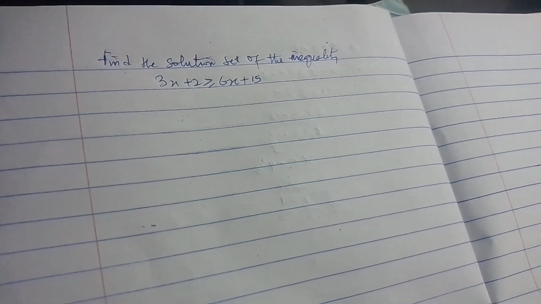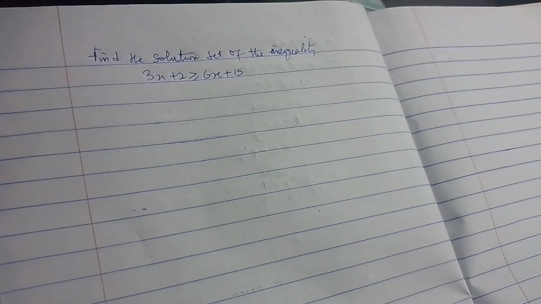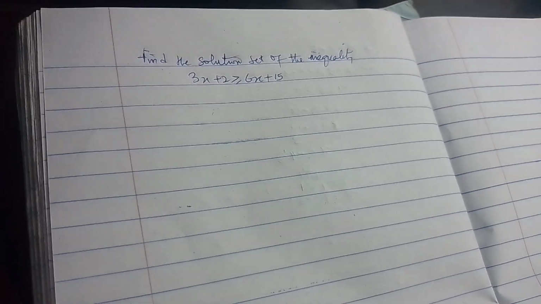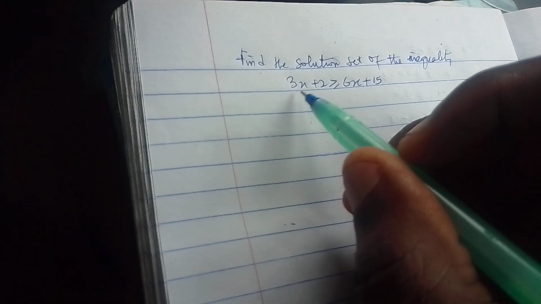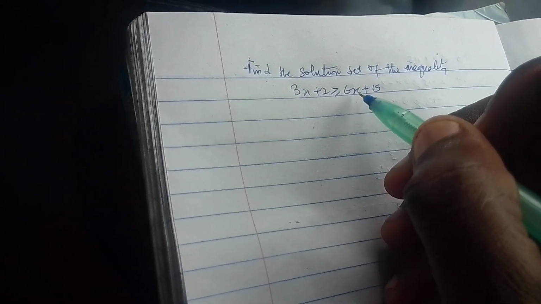Take a look at this question now. This question says, find the solution set of the inequality. Now, we're not told any particular number of values to get. We're just told to find the solution set. So we're going to use 3 dots to show the progression. So here we have 3x plus 2 greater than or equal to 6x plus 15.